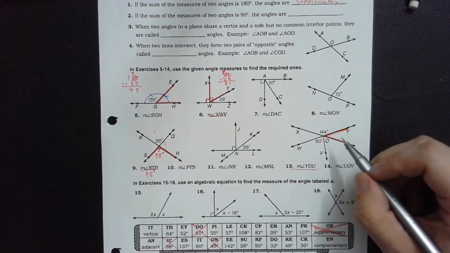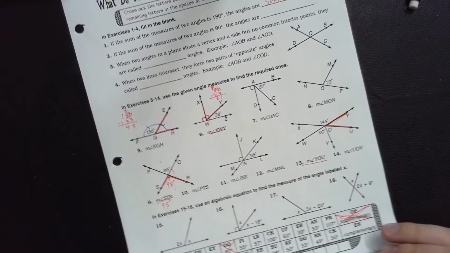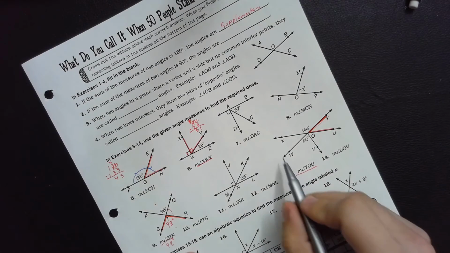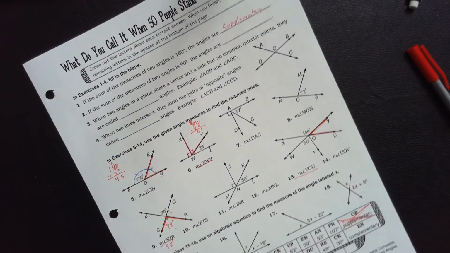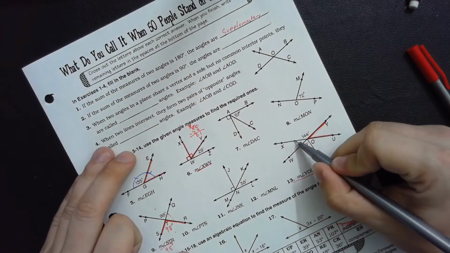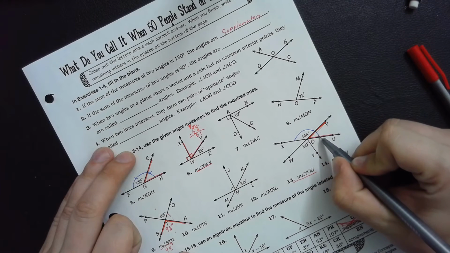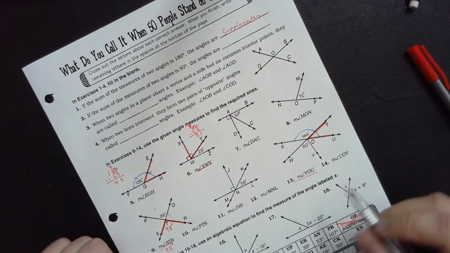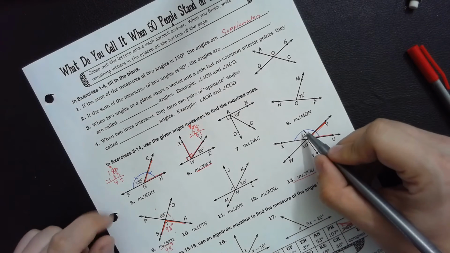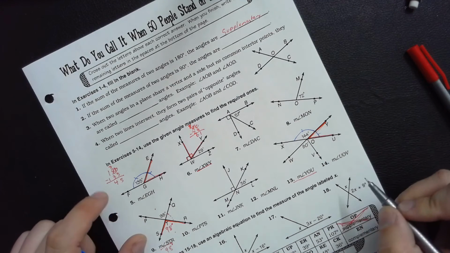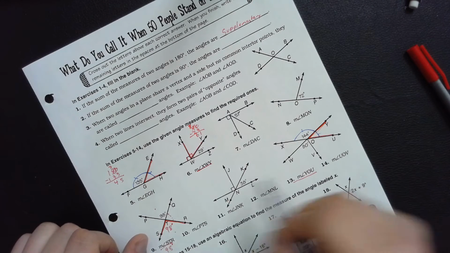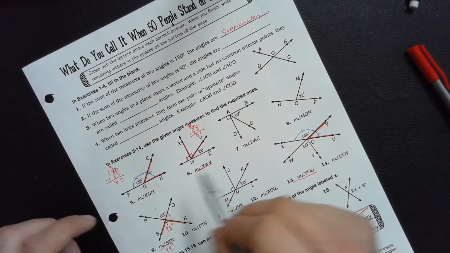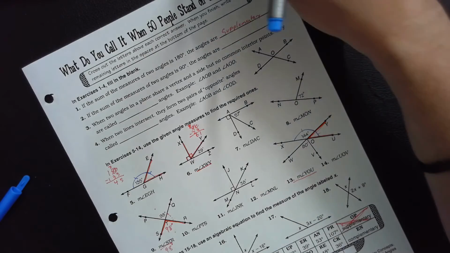At first it's a little hard to tell, but if you turn your paper slightly, you can see that this XU is one straight line, meaning that once again we have one angle right here that will form 180 degrees if I only had this section and this section. So number 13 is exactly the same as number 5. It's just going to require a bit of subtraction.